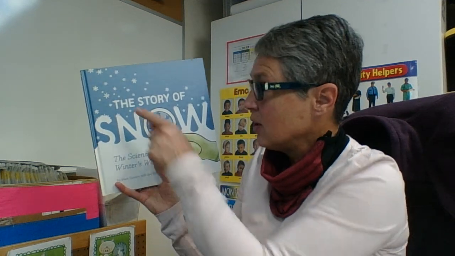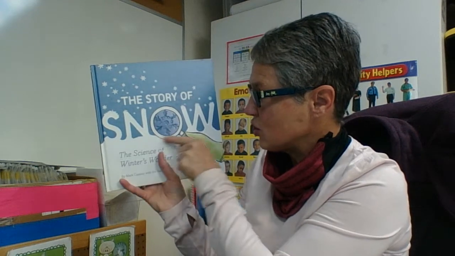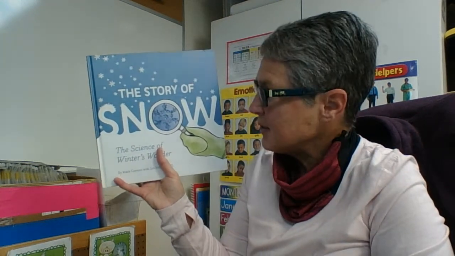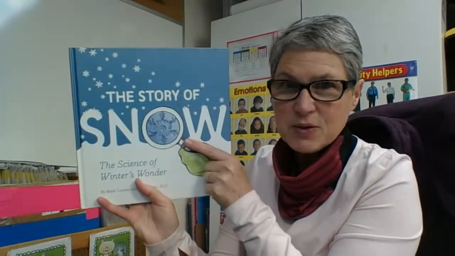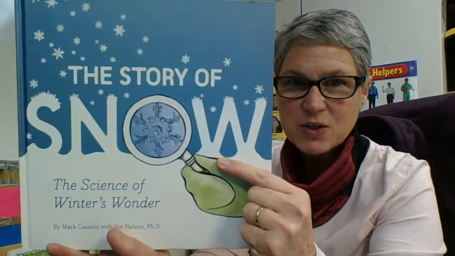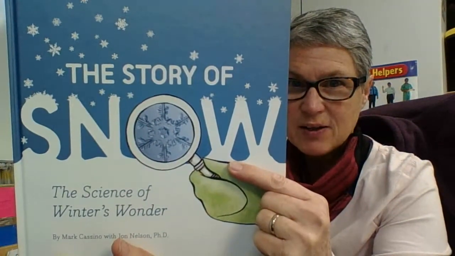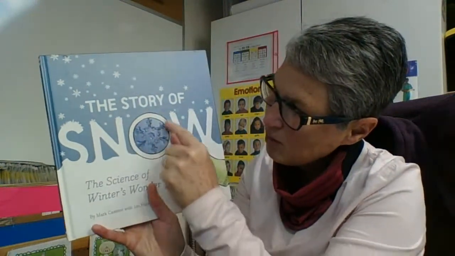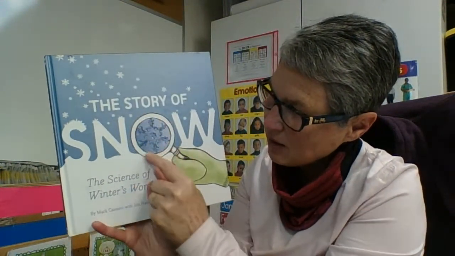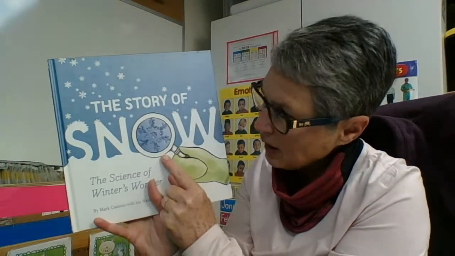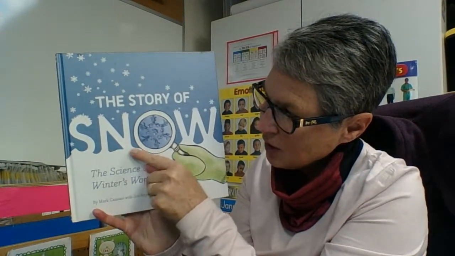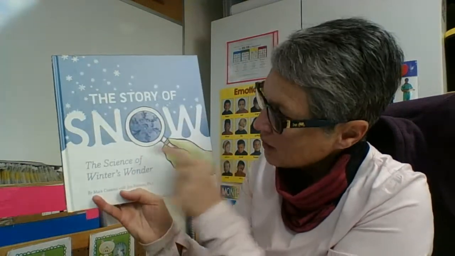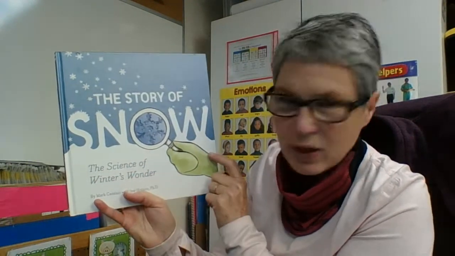Hi, boys and girls. Well, today we're going to read The Story of Snow. And I like how they're using a magnifying glass to look at the snowflake, and they've used the rim of the magnifying glass to make the letter O in our word snow.